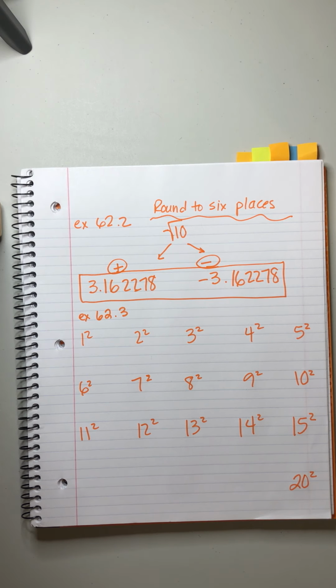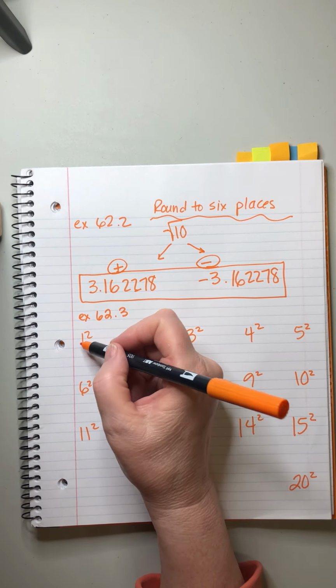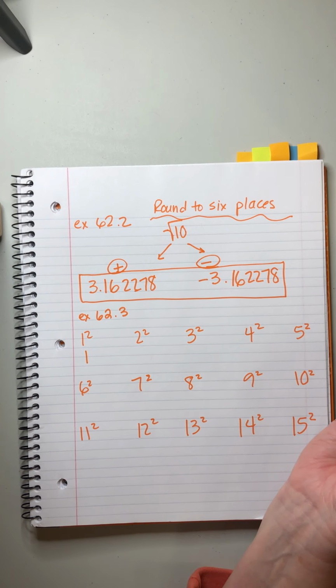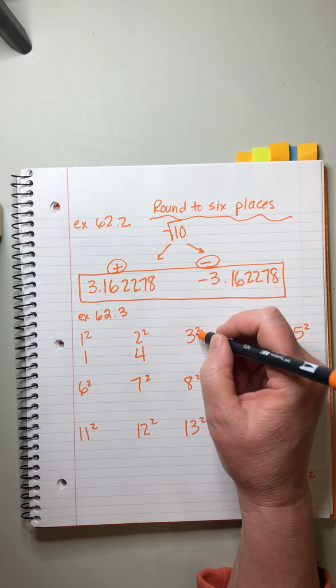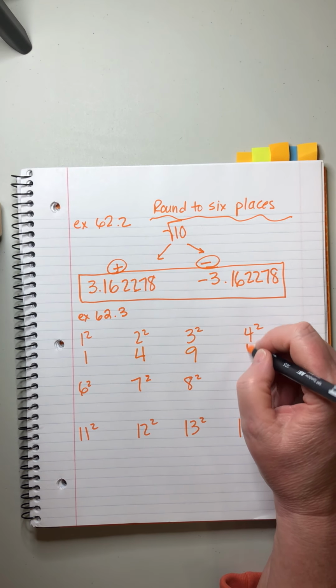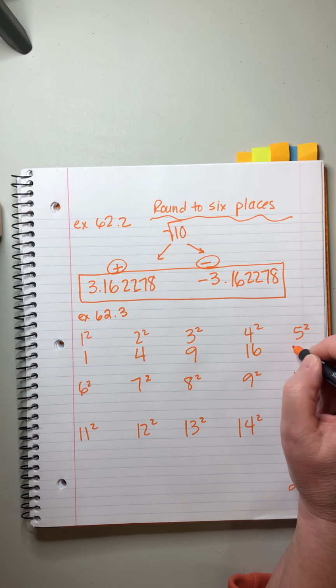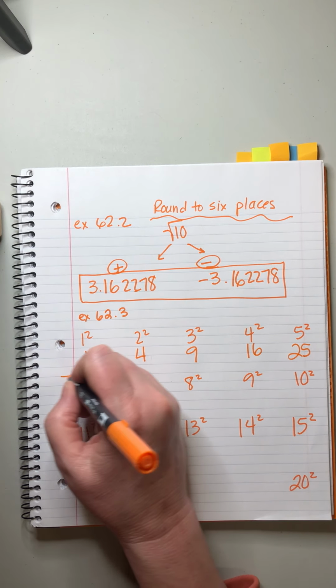All right? Okay, what we want to do is we want to memorize some of these, what we call perfect squares, because they're really useful to us in lots of different calculations. And honestly, you already know a bunch of them. You already know that 1 times 1 is 1. You know that 2 times 2 is 4. You know that 3 times 3 is 9. 4 times 4 is 16. 5 times 5 is 25. All right, I'm going to stop talking.